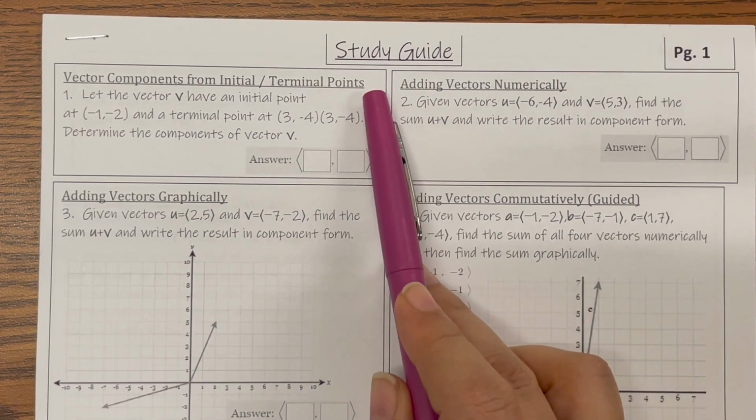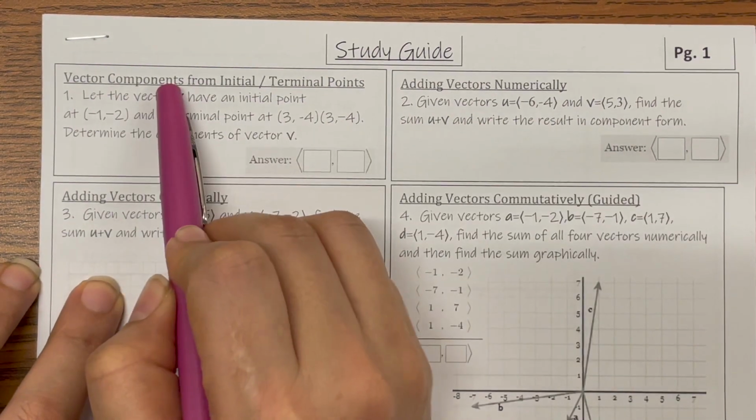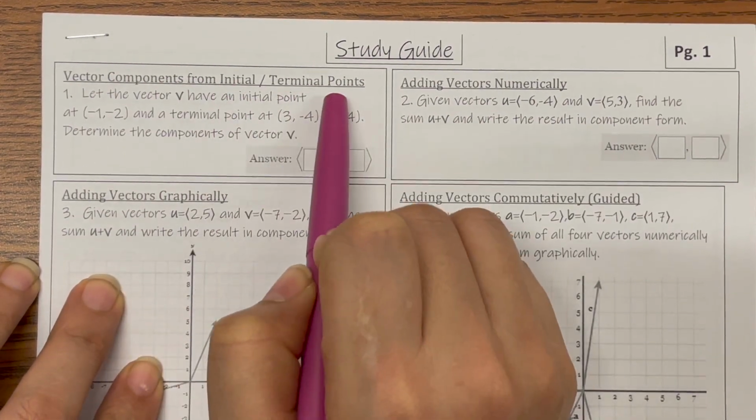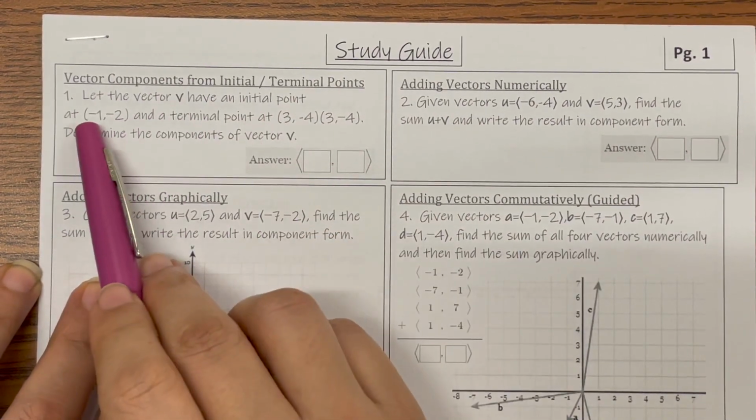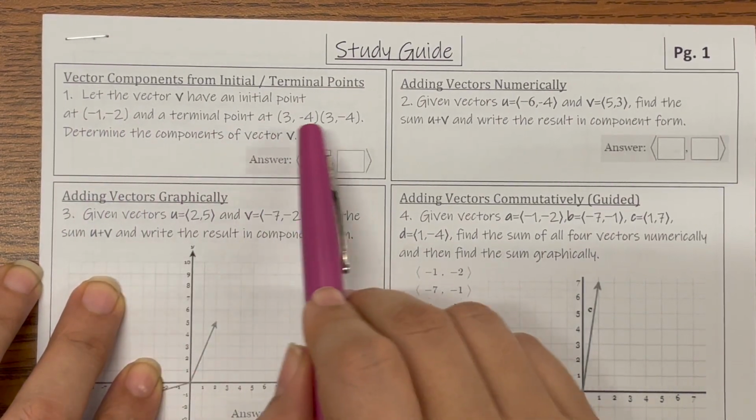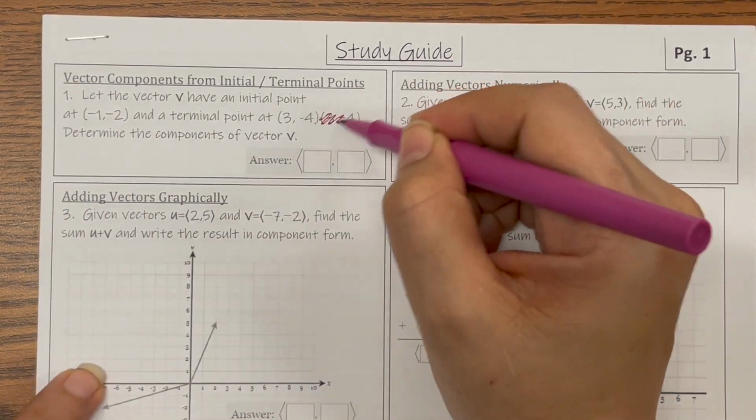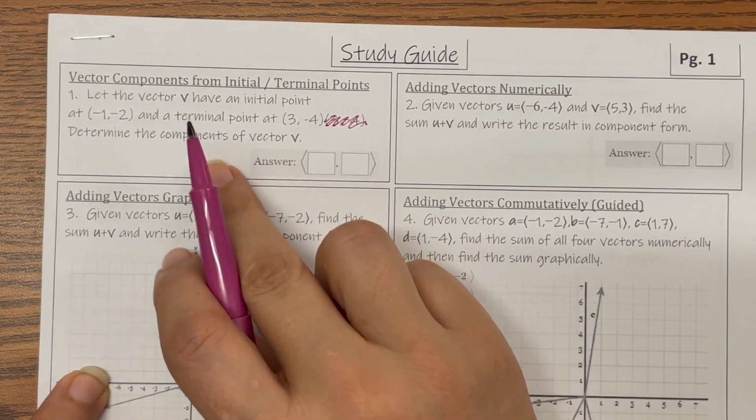Right, so we're going to take a look at the study guide. This is vector components from initial to terminal points. Let vector v have the initial point at (-1, -2) and a terminal point there. That's just a little mistake. Determine the components of vector v.